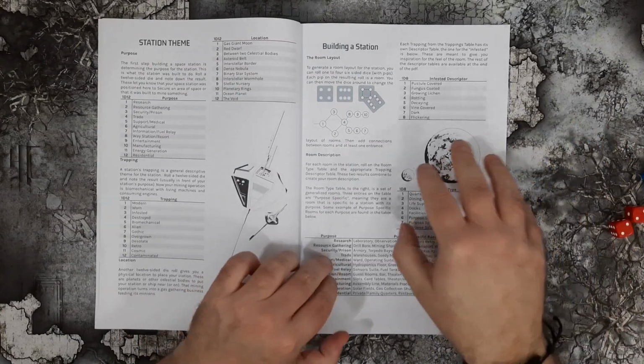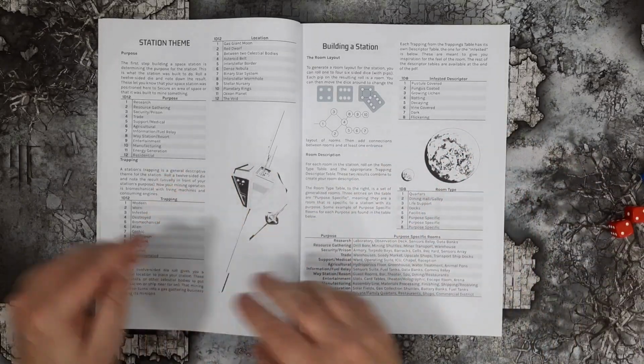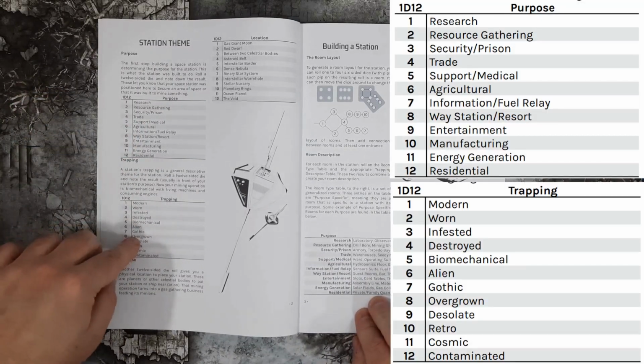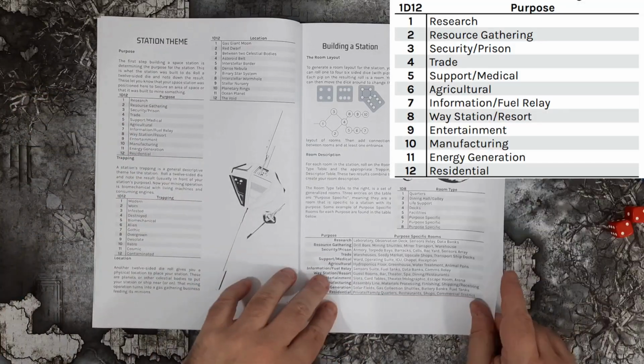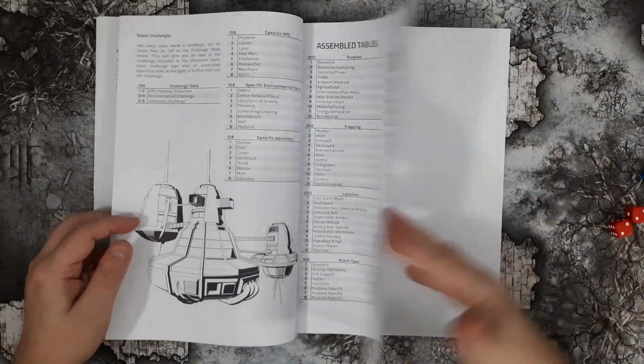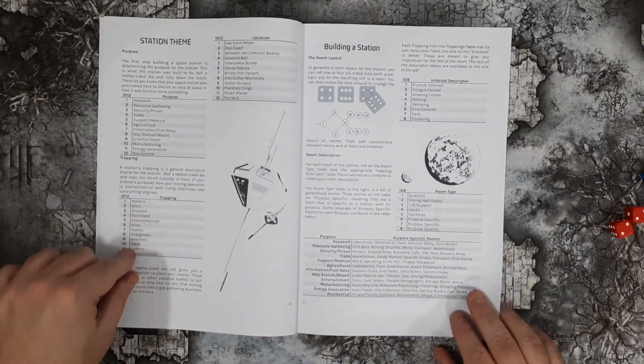Now, to identify what each room is, you have to go back to your theme, and look at the purpose and the trapping that you rolled up. You come to the back of the book where it says assembled tables, and you are looking for the trapping.